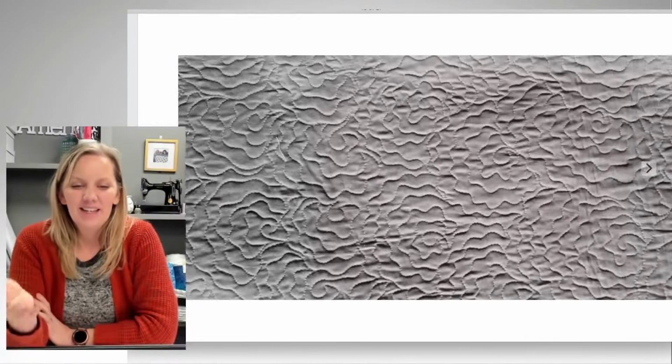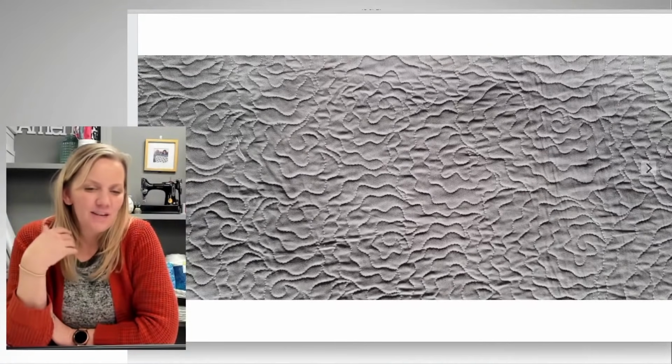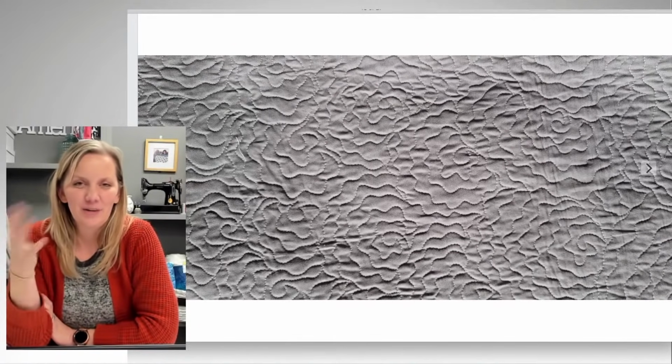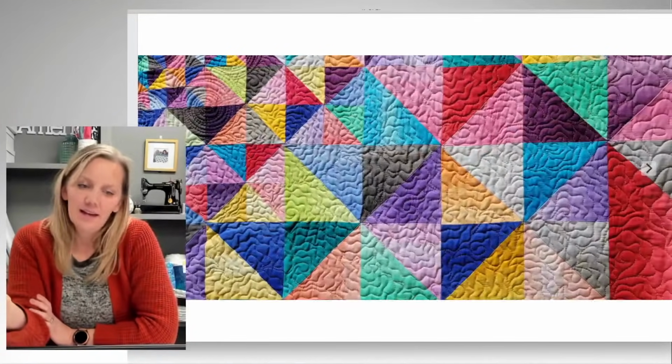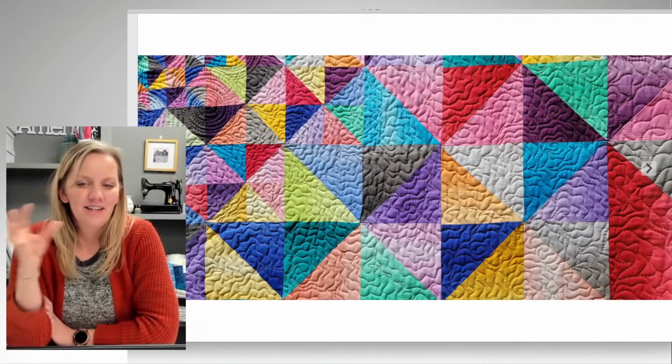And so I used that design, and you can see this is on the back. Even though it's a pretty solid fabric, I know it's ombre, but it wasn't a busy print, it still felt fun, that curvy quilting with the straight blocks. Now, one thing I did to change it up just a bit, because I like to make things different, is I changed the spacing between the lines to give it a different scale.